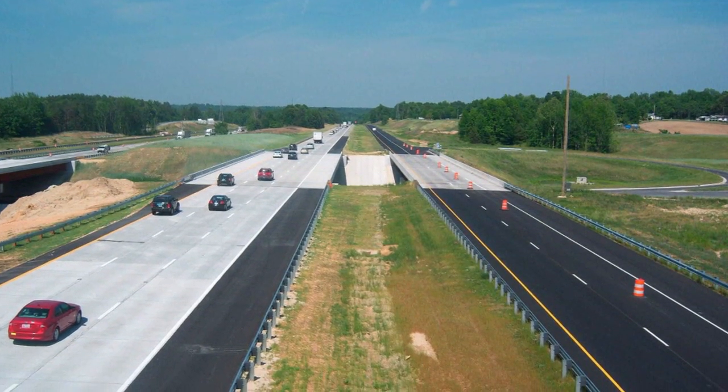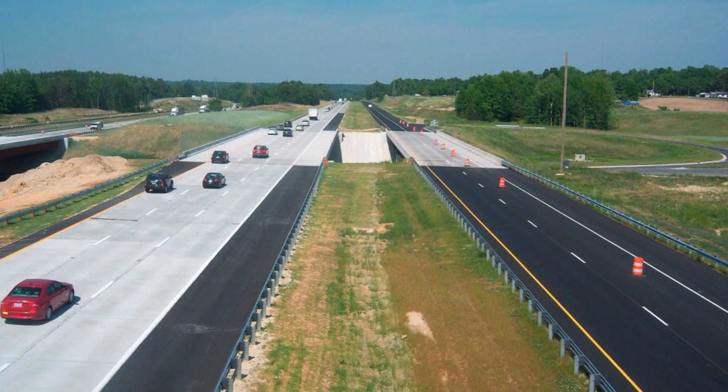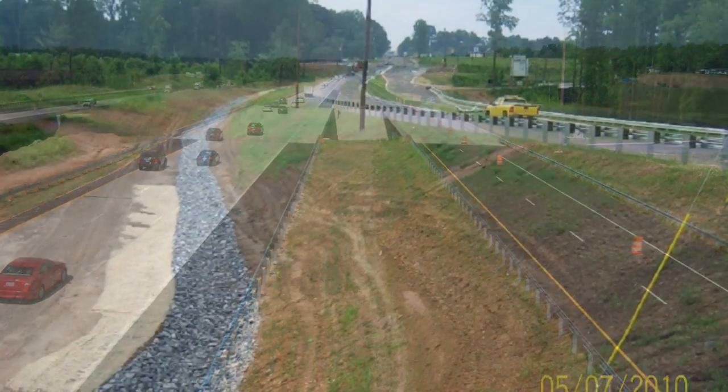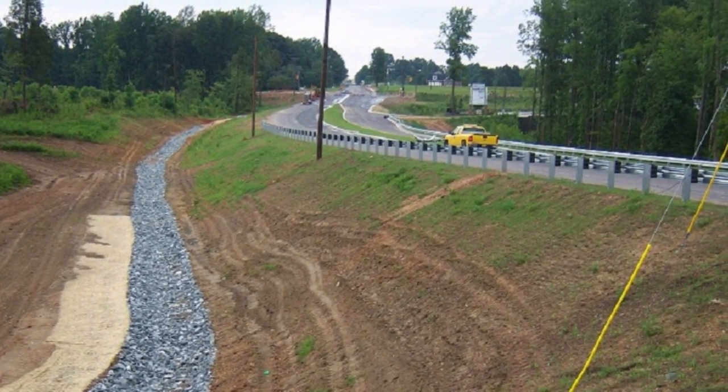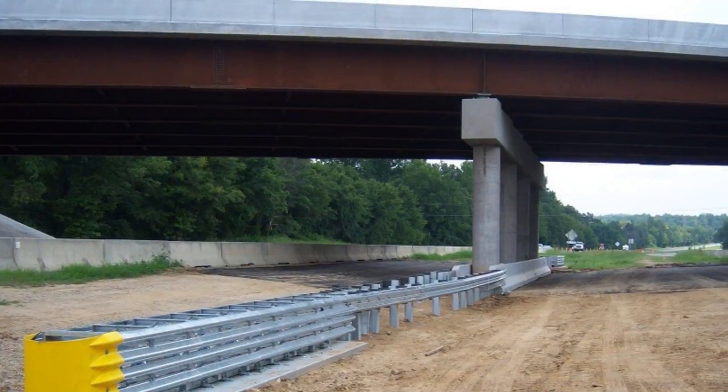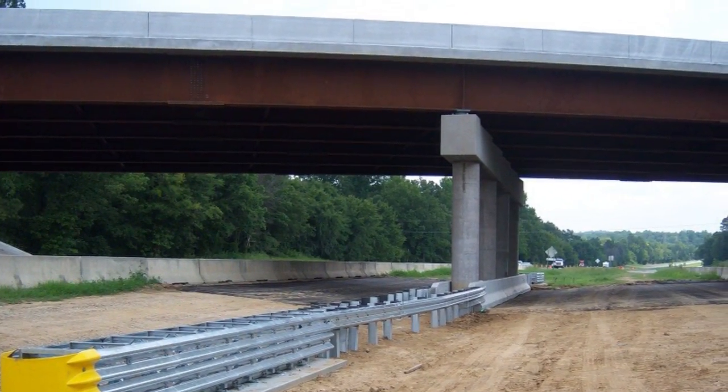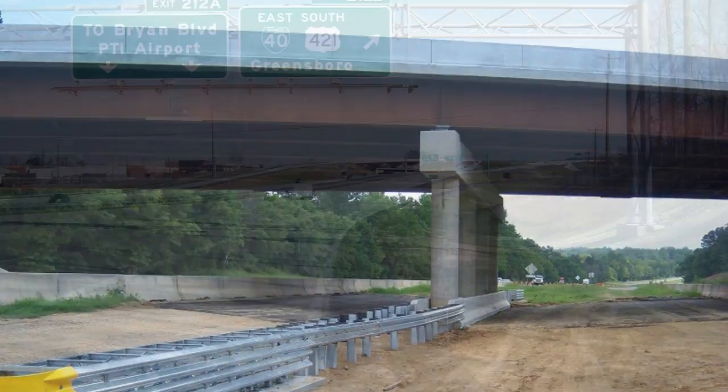Guardrail is a safety barrier intended to shield motorists from hazards along the roadway. Hazards such as steep embankments, utility poles, and bridge piers. Whenever possible, these hazards should be located outside of the clear zone to eliminate the need for guardrail.